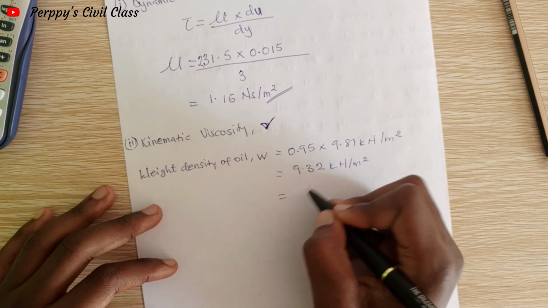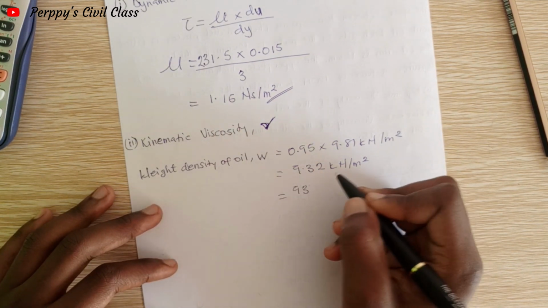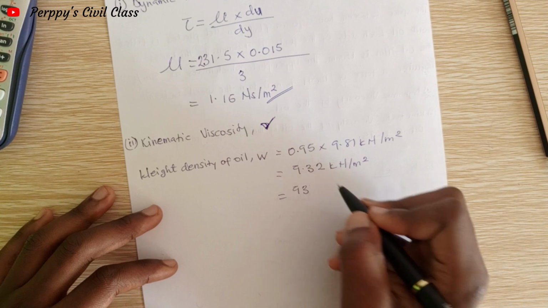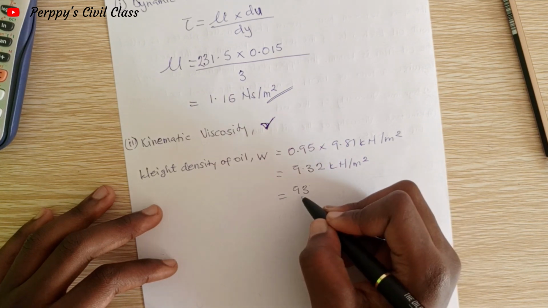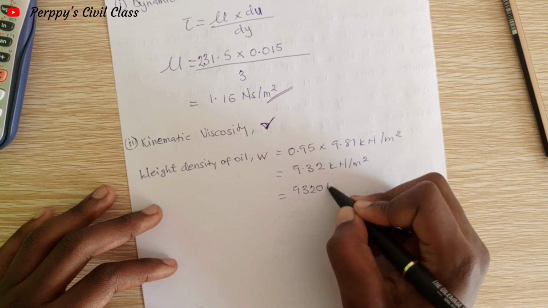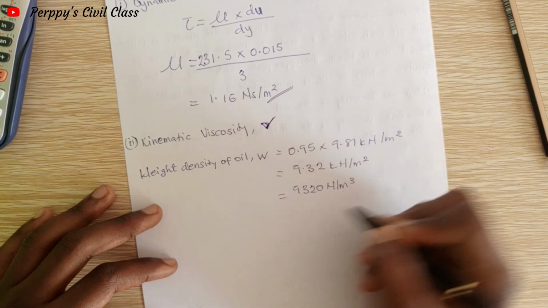Because of the kilo, we multiply by 10 to the power 3, so 9320 Newton per meter cubed.